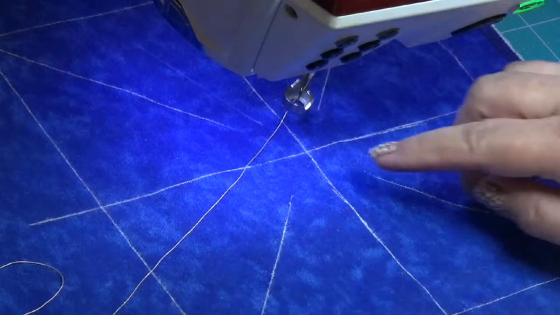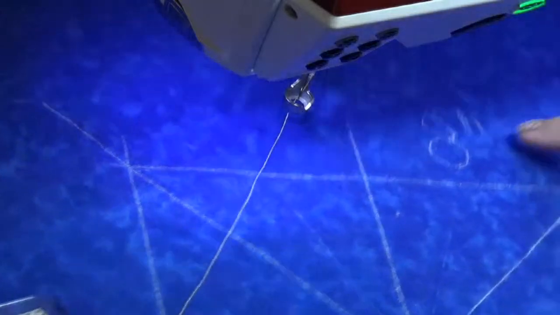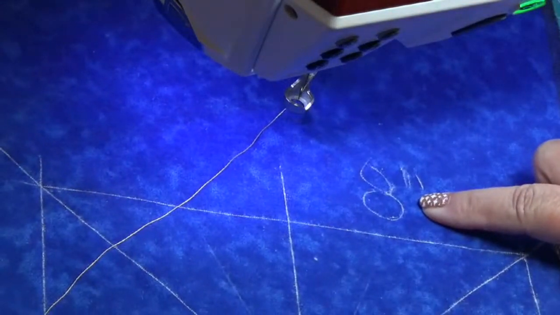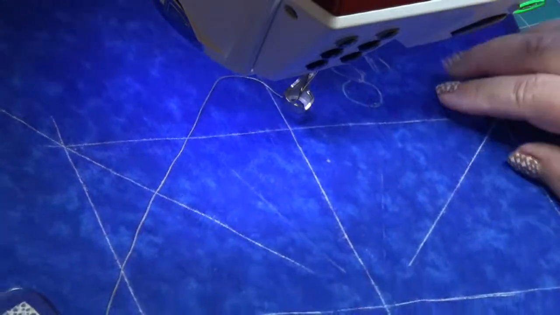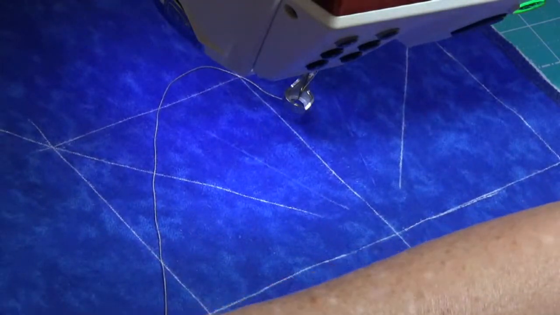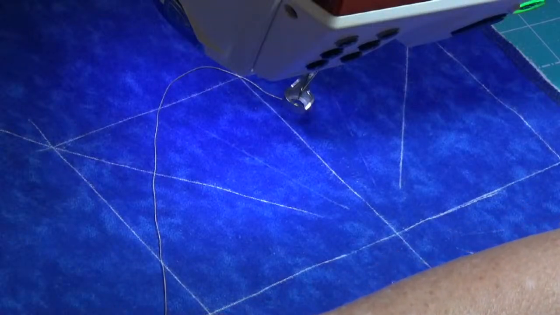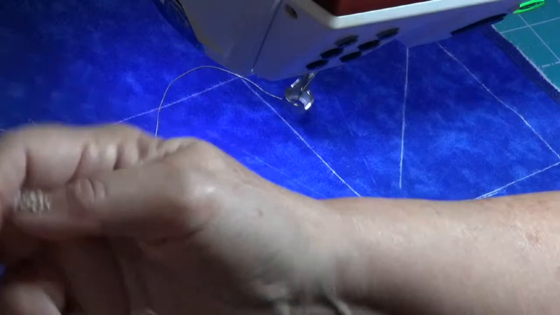I'm going to pull my thread in the middle, but I want to get my template there first. This is an 8-inch design. I marked it so I would remember. I have just 8 crosshairs. Very easy, quick design. Now I'm looking for my 7.5-inch template, and here it is.